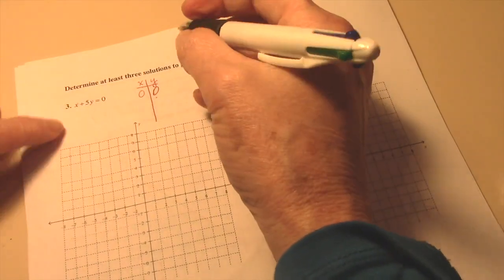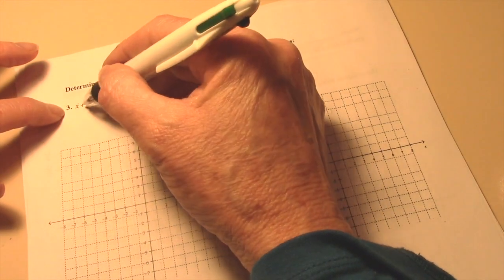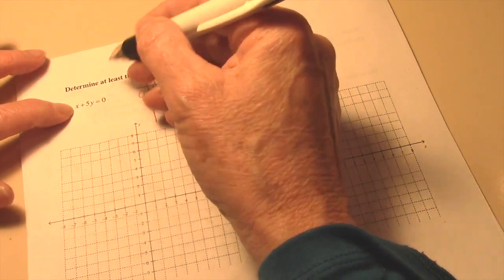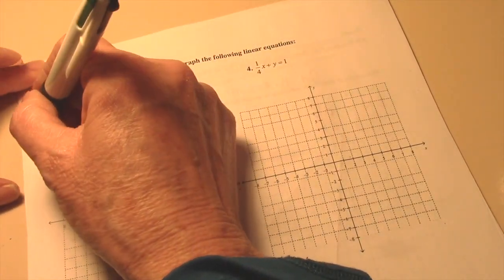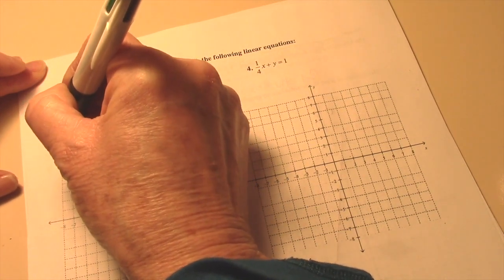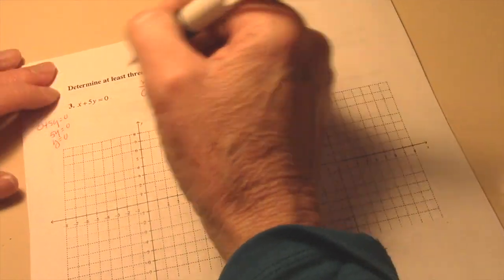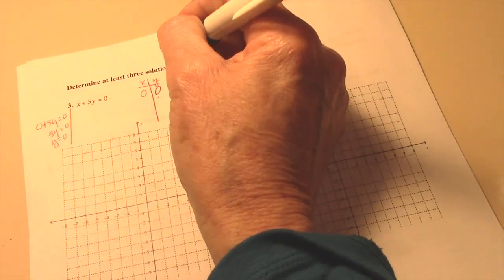All right, this is an interesting one. I start off, okay, if X is 0, then 0 plus 5Y equals 0. So 5Y equals 0. So Y has to be 0. Makes sense, right? Okay, let's try another one.